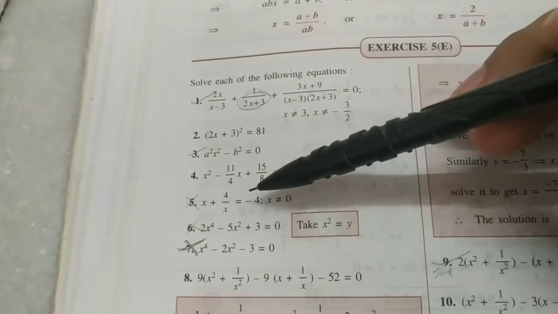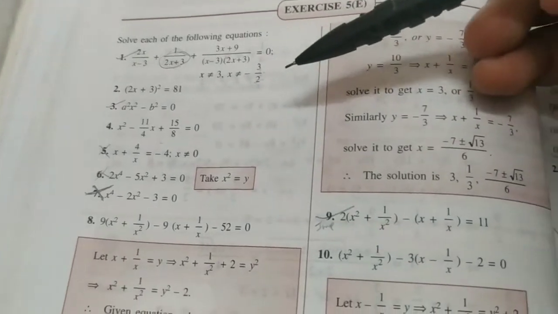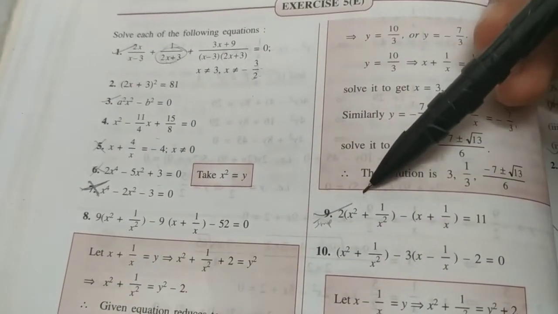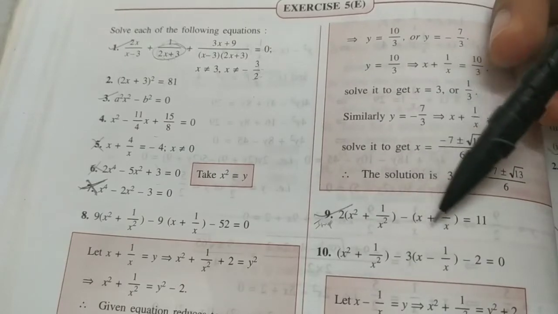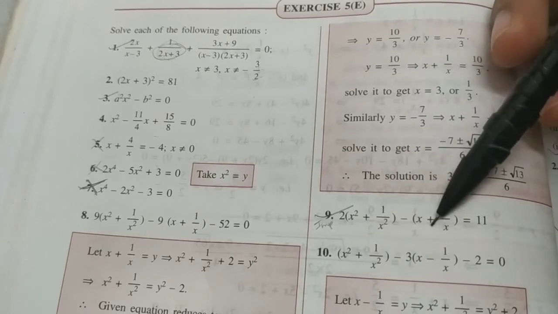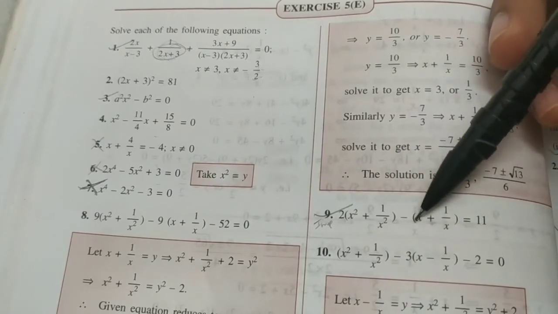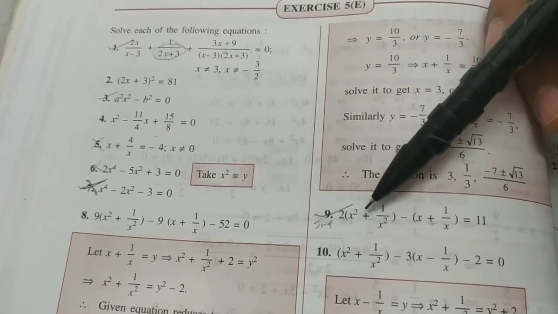Next, cancel sum number 5, 6 and 7. Let's do the ninth sum, which is IMP. Notice that these two brackets are quite similar, but not exactly the same. Obviously we will replace them with y, but how? We can assume x plus 1 upon x as y, but then what about this bracket?